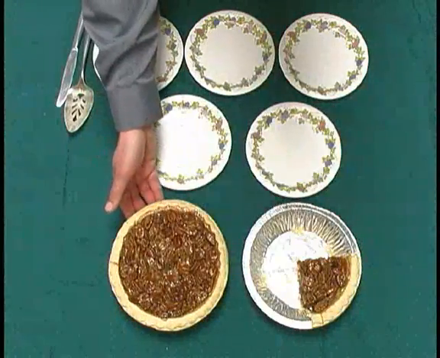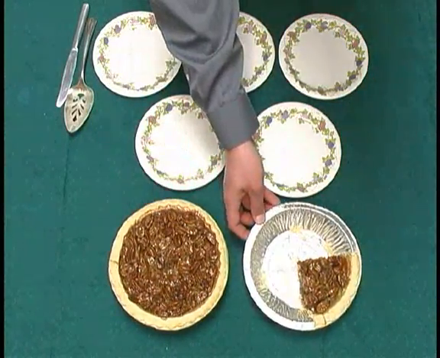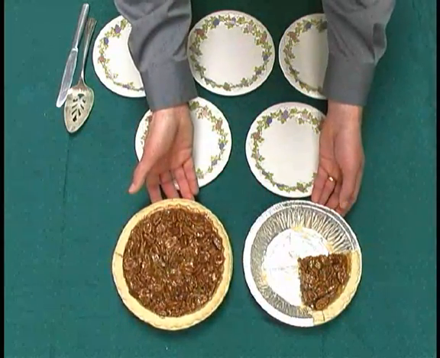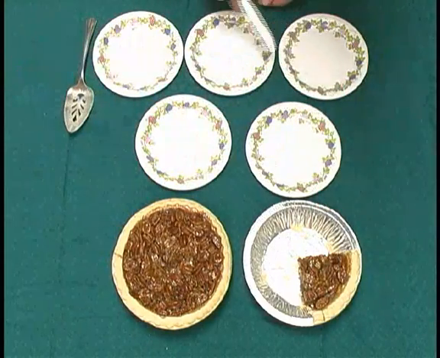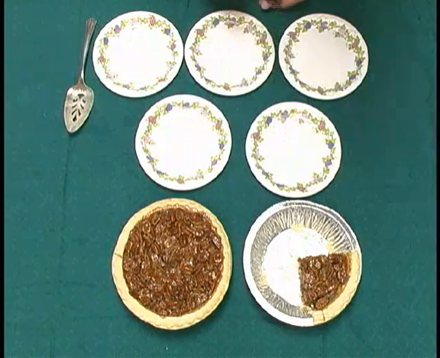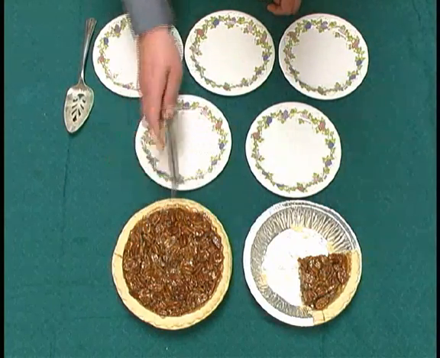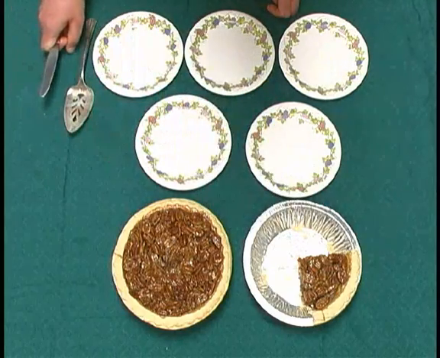So here we have 1 whole pecan pie, and we have a quarter of another one. We have 1 1/4 pecan pies. The 5 plates that we have here represent our 5 guests. I want to cut up my whole pie so that I can give each guest the same amount of pie.